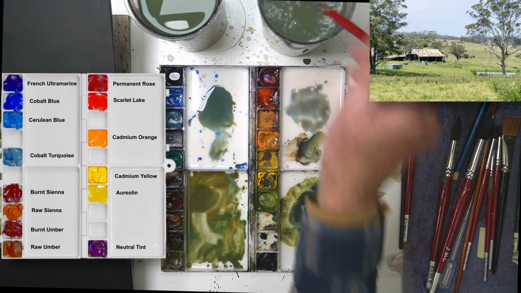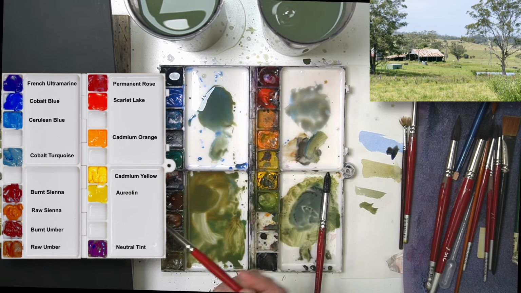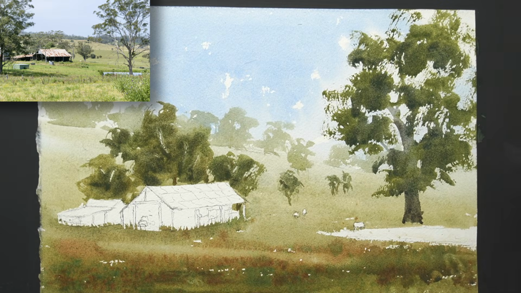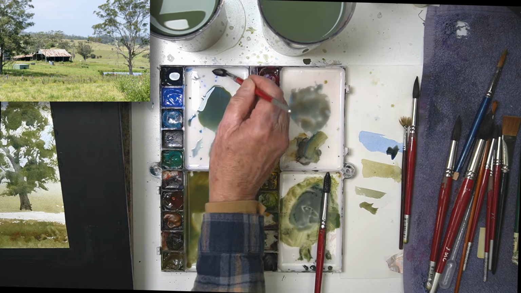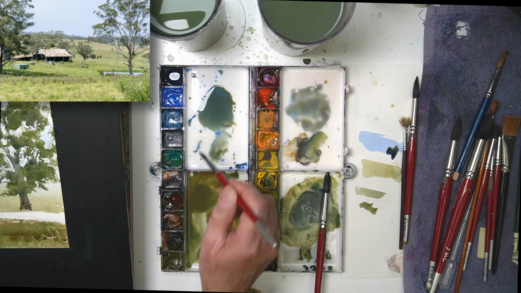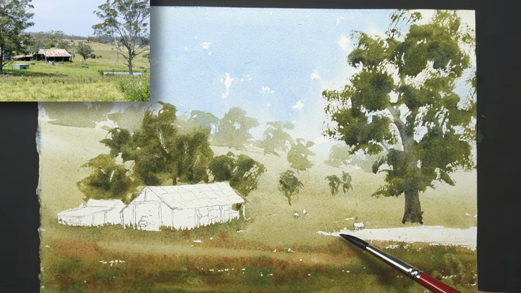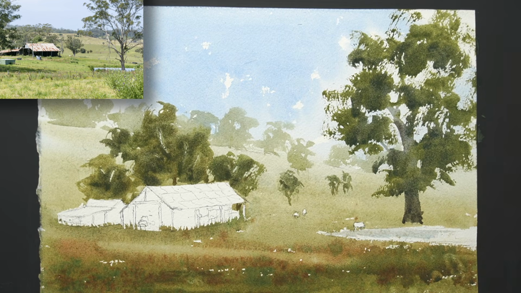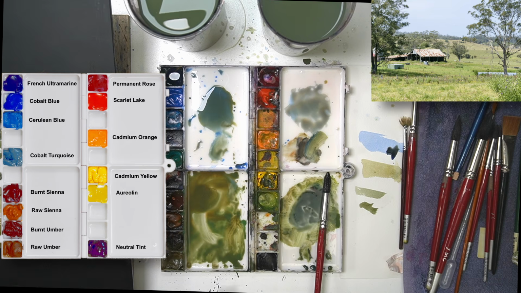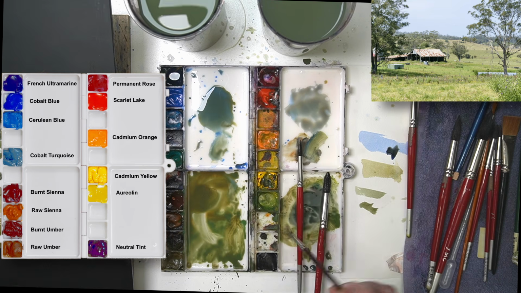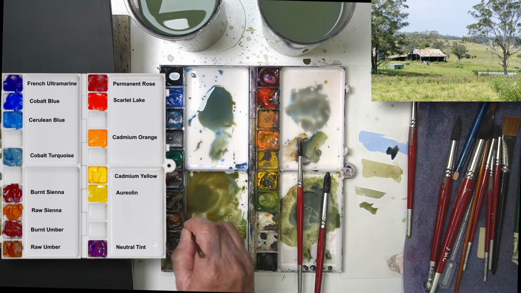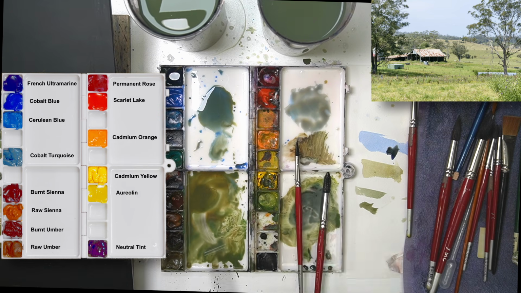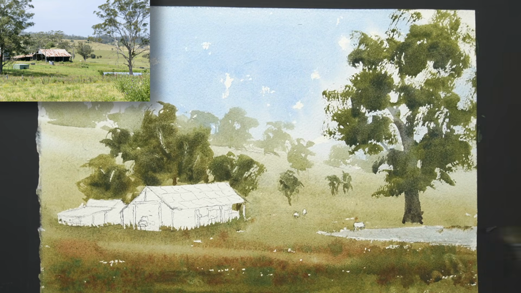Now we've got this little pond here. It'll be reflecting some of the sky colour. So I'll just get some of this cobalt blue and I'll add just a hint of burnt sienna to it because it's a muddy pond. And I'll break up the edge with the water.